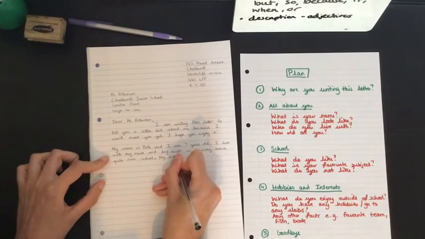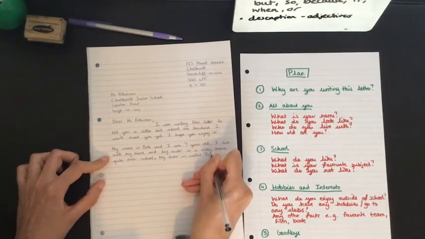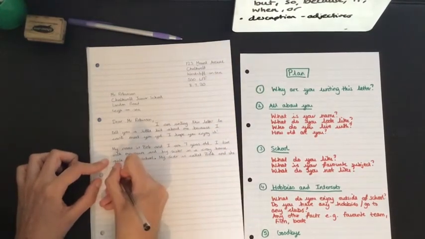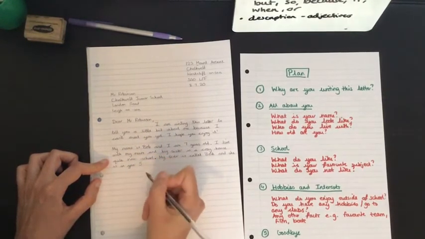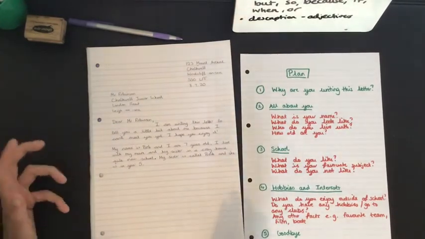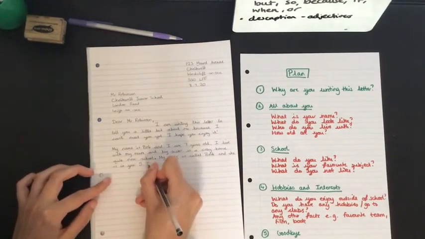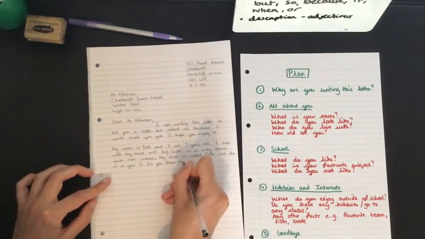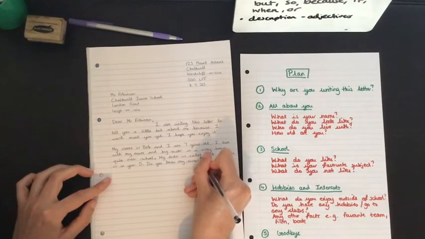My sister is called Beth, and she is in year 5, full stop. A bit more detail about my sister there. You can write a bit more detail about your sibling, about your house or your family. And I might now ask him a question. Do you know my sister? It's a question, so it needs to have a question mark.